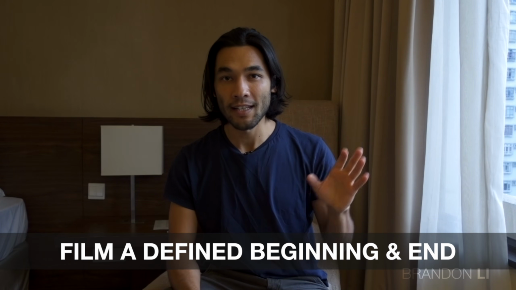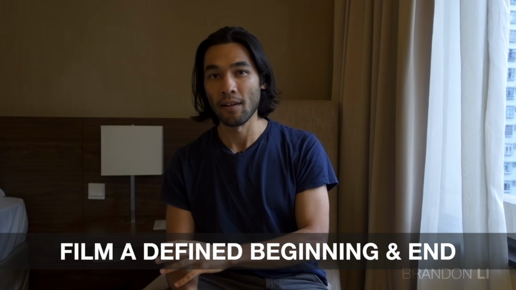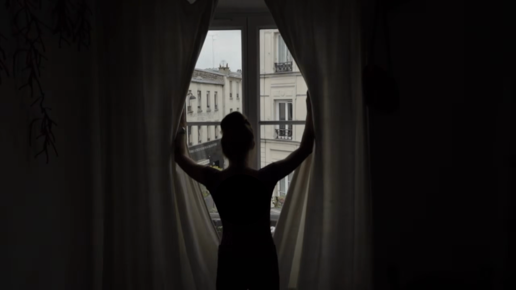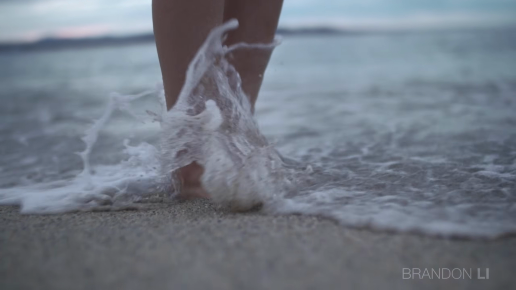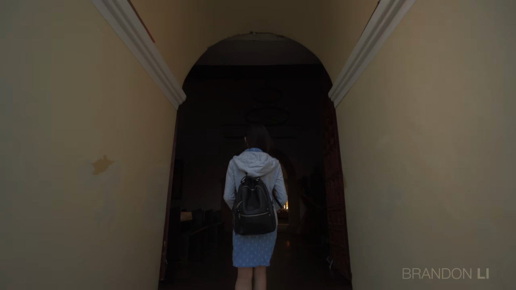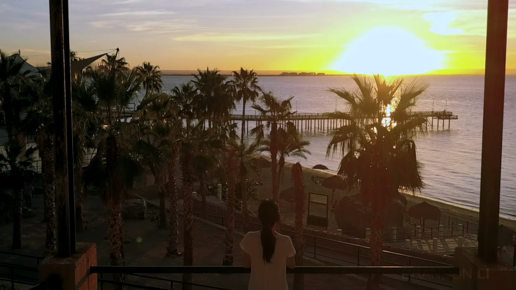Now, I'm assuming you're filming your own trip here and you want to give a sense of what it was like. So my first tip is film a defined beginning and end to your trip. Now, you don't have to start it right when you first get on the plane. You don't have to start it right when you first arrive at the destination. You can start it when you first open the curtains of the hotel to look out and see the city beyond. You can start it maybe when you first dip your toes in the water at the beach. Anything that gives a sense of a beginning can be the beginning to your travel video.